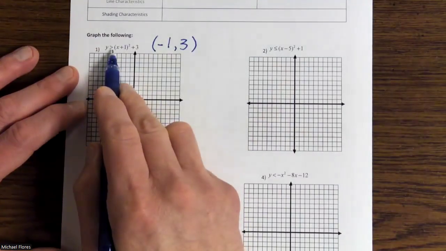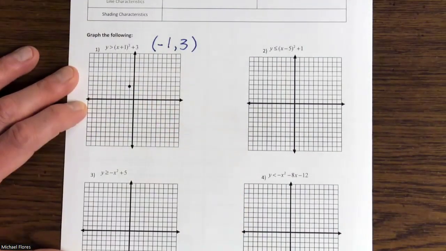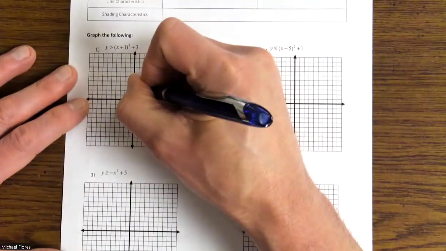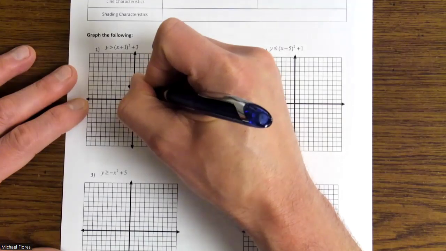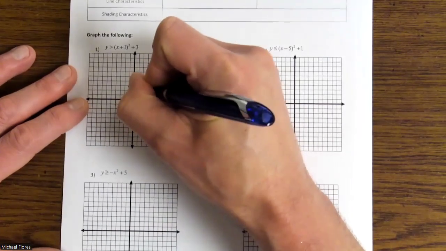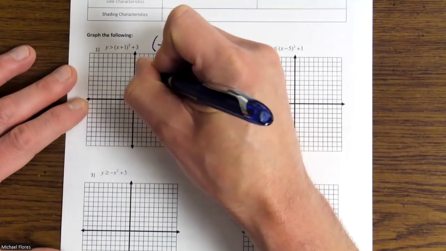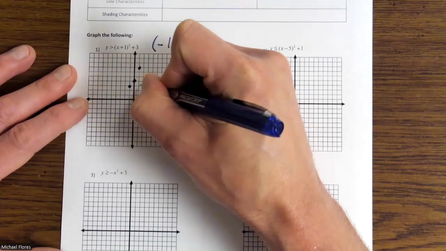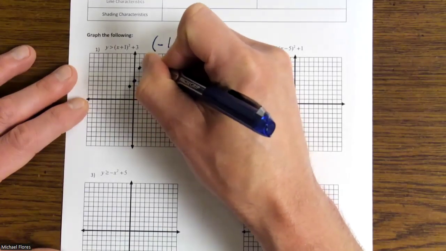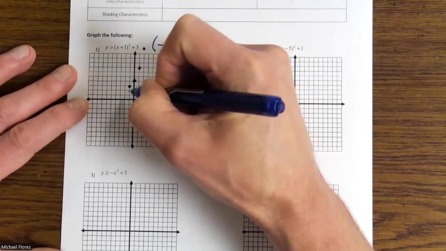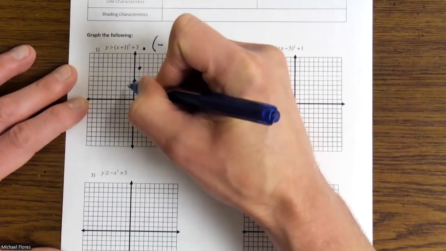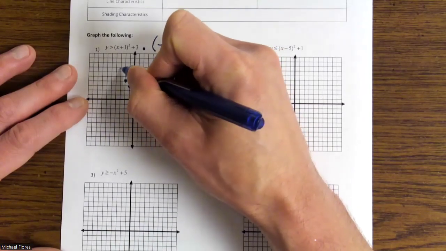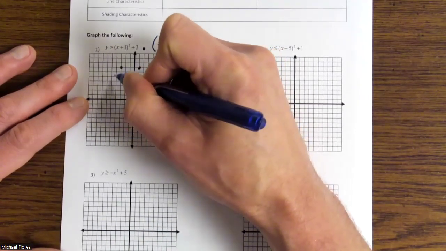Since there is no number in front of those parentheses, that means we do not have a stretch or a compression. So we can do that trick I showed you a unit or so ago. To plot our next dot, let's go right 1, up 1, right 2, up 4. And then from this dot, we are going to go right 3 and up 9. And then we're going to mirror that on the left side of the vertex. Left 1, up 1, left 2, up 4, left 3, up 9.